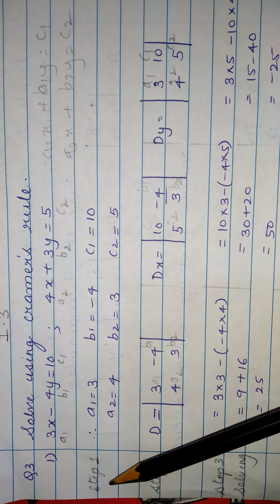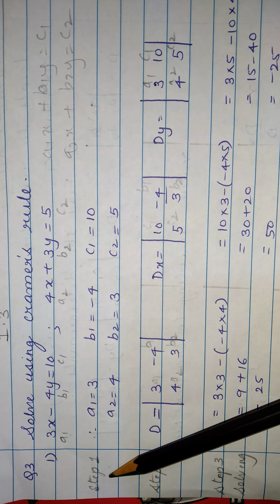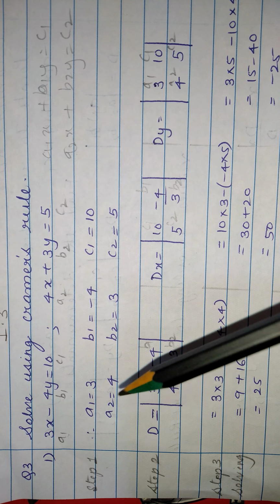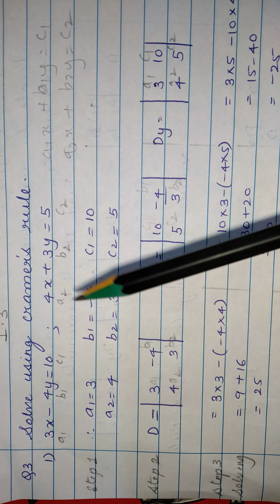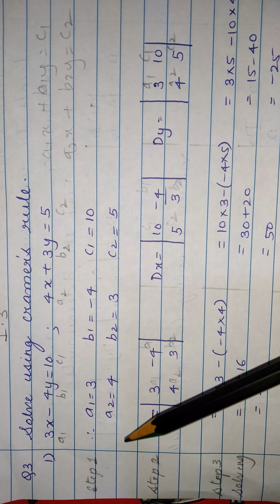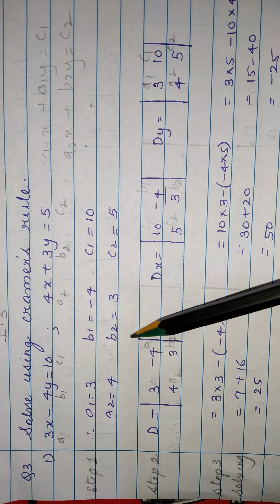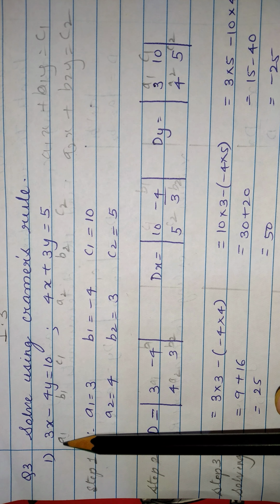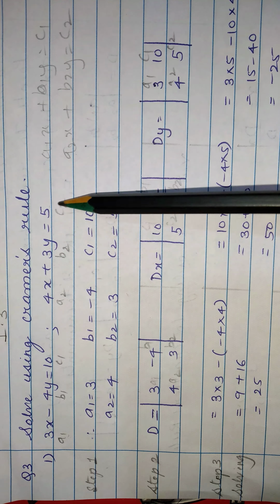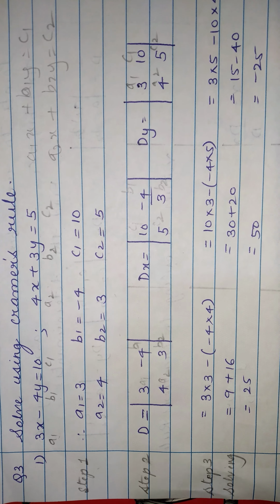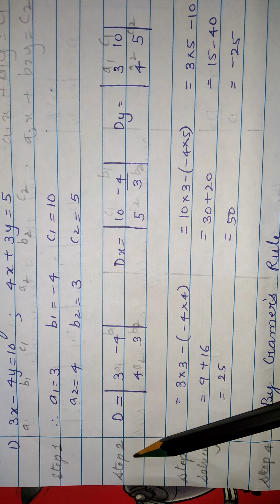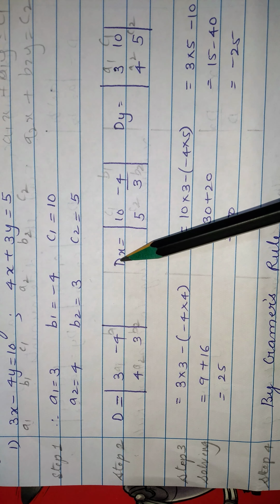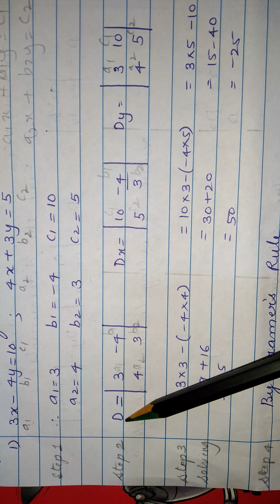So let's write the first step to solve using Cramer's rule. a1 is equal to 3, b1 is equal to -4 and c1 is equal to 10. a2, 4, b2, 3 and c2, 5. You can also write down in pencil here below the equations for your convenience. Step 2. According to the flowchart, we are going to find d, dx and dy. Let us first find d.